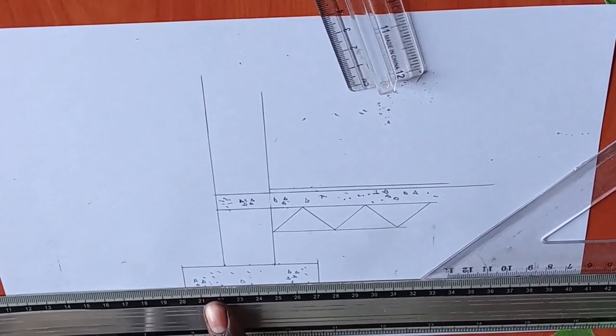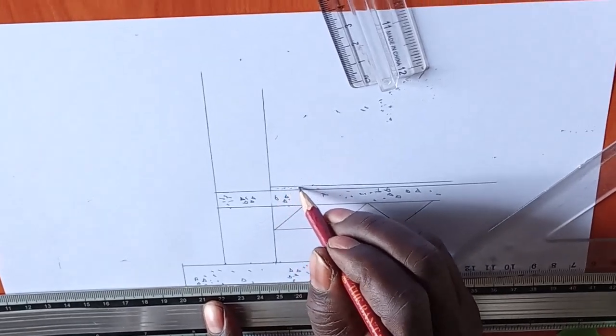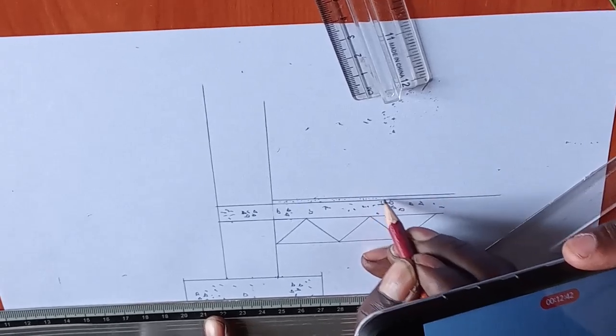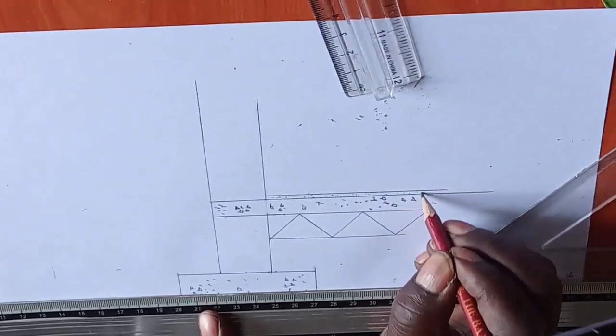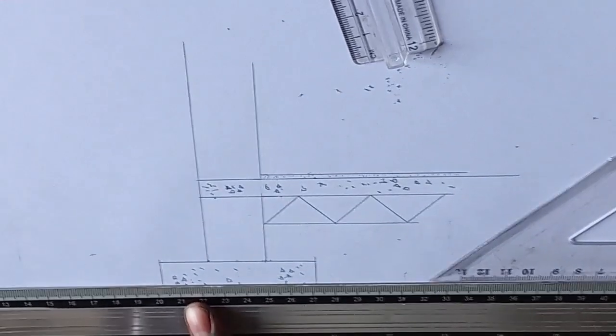The next thing to do is to show the section of a screed. For the section of a screed, you just show the dotted line. The dots like this will show us the screed. So this is our screed, which is 25 millimeter. That's how you can do it.